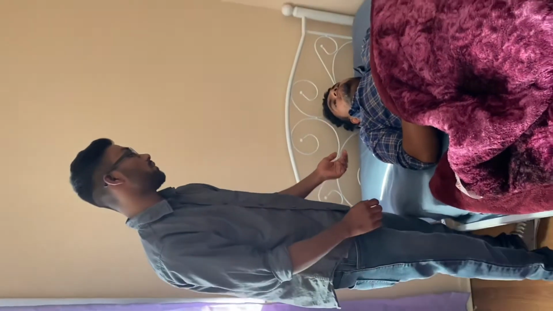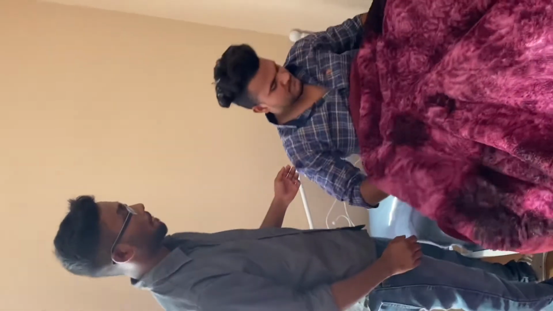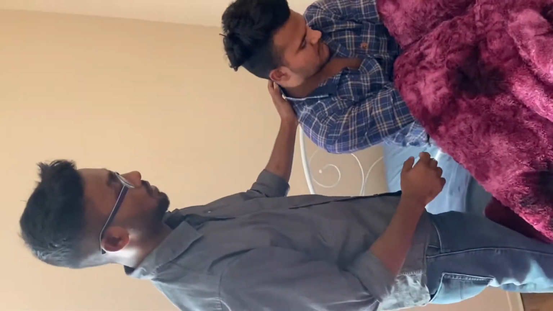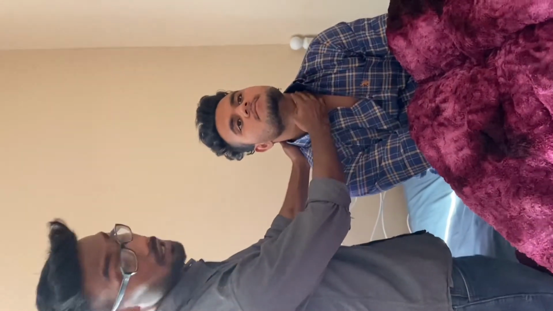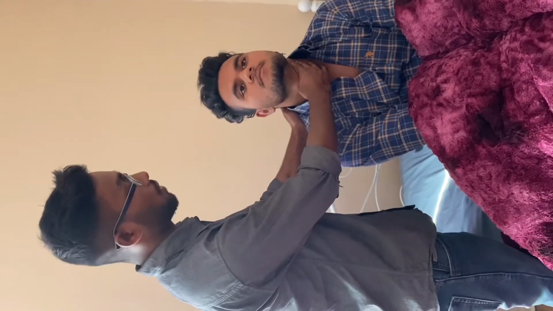For the next step, I need to make the patient sit. So I would like to ask David to sit, and I will be assessing his carotid pulse. For assessing the carotid pulse, I need to put my fingers across the trachea, just above the middle of the neck, and count the carotid pulse.